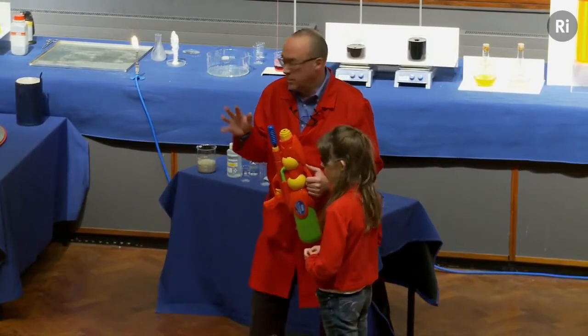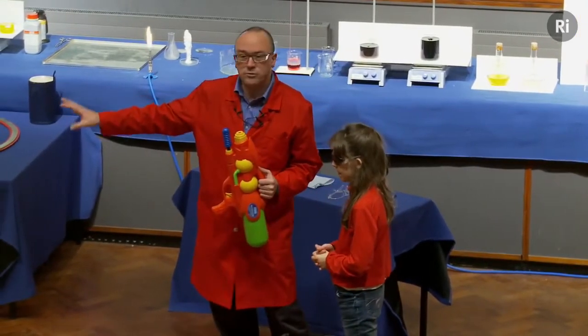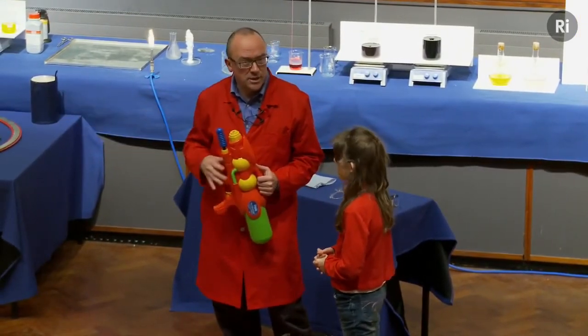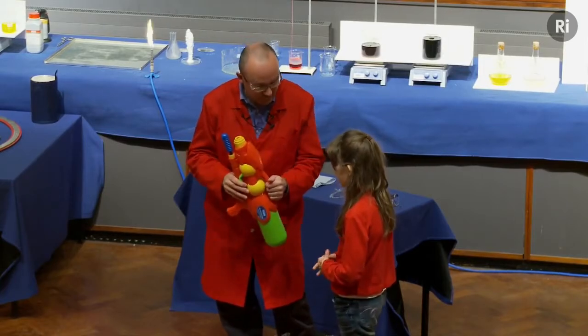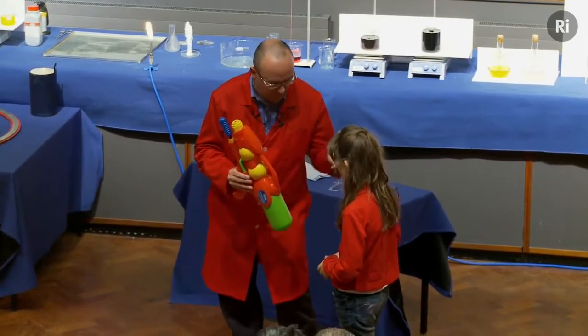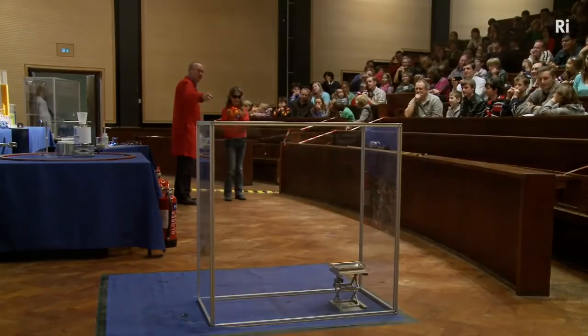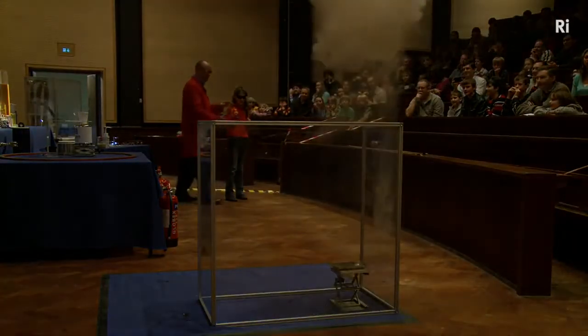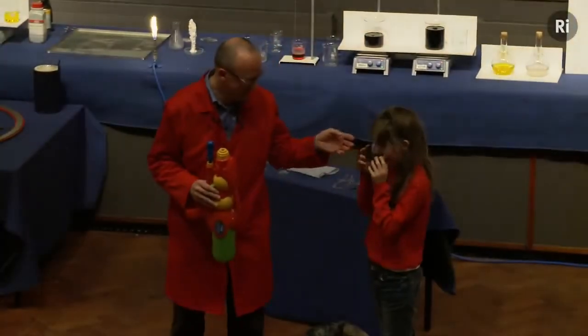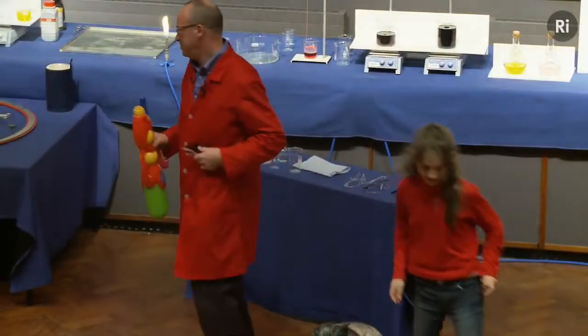Now, because this contains magnesium, it's going to produce a very bright light. So my suggestion and my recommendation is that you don't look directly at the dish, but instead you look to one side. Now, you do need to look at the dish because you need to see if you can hit it with the water, so that's why we've given you these special goggles. All right, so off you go. See if you can get a bit of water into that dish. Oh, well done. Thank you very much. Okay, thank you.